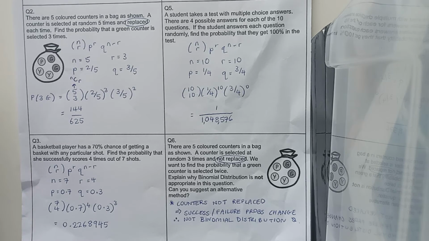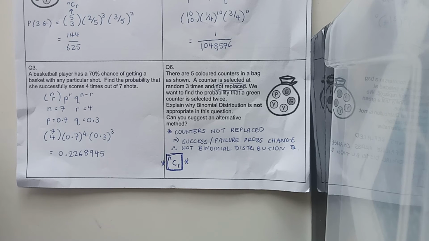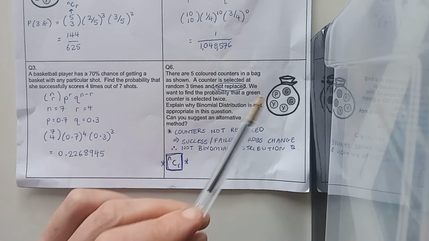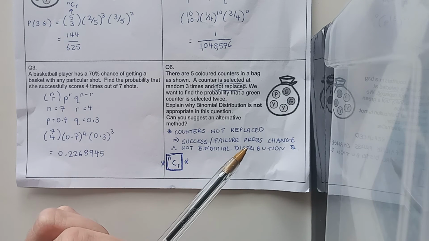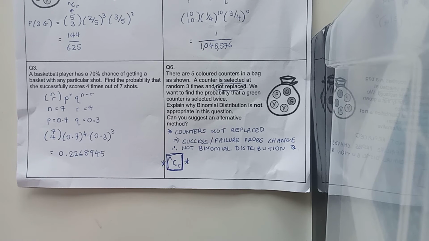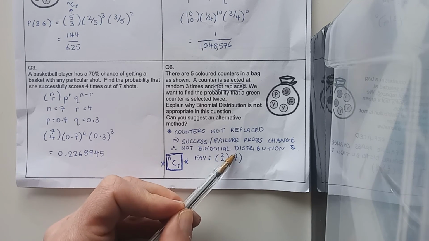And then we're asked for an alternative approach. Well, combinations is going to be a handy way of working this one out. So let's think about what the question involves. We want to take 3 counters out of this bag. We want 2 of them to be green, so one is going to have to be something else. So let's think about the number of favourable outcomes in that case. From the 2 available green counters, I must choose 2, and from the other 3, I must choose 1.